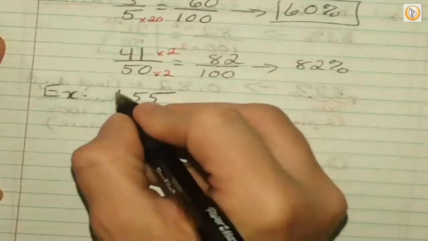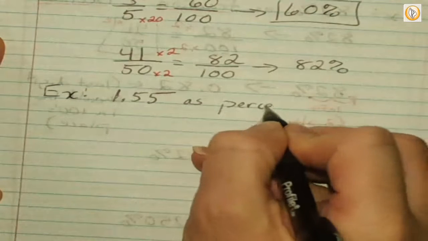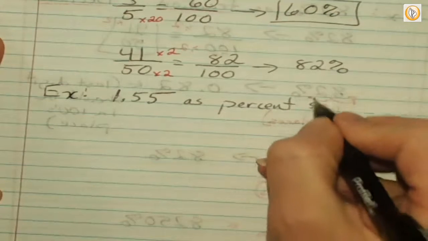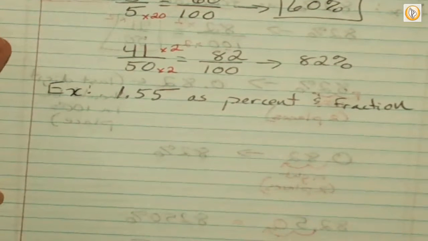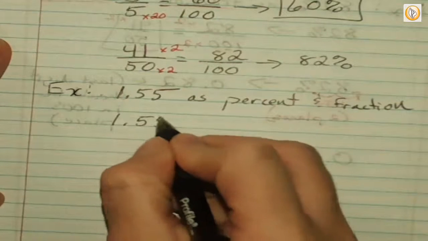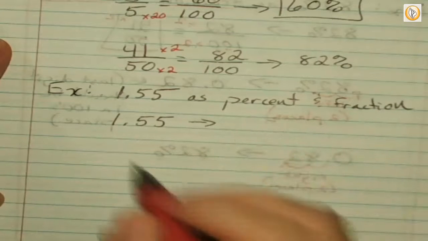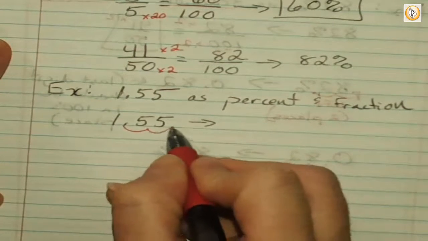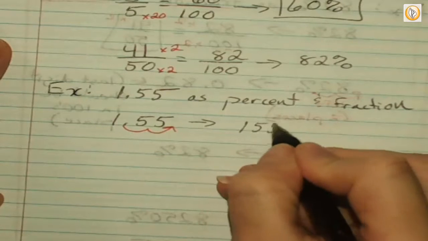Let's change 1.55 into a percent and fraction. Valeria, let's change this into a percent. How do I do that? Move the decimal to the right. That's right, 2 places, and I get 155%.